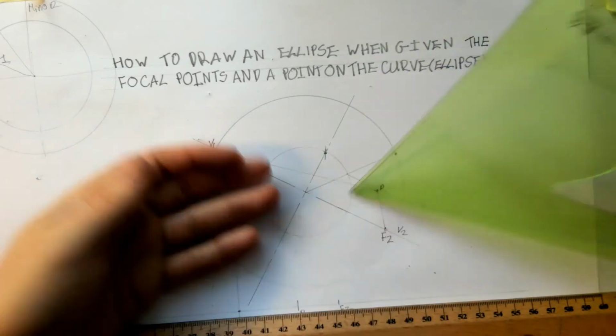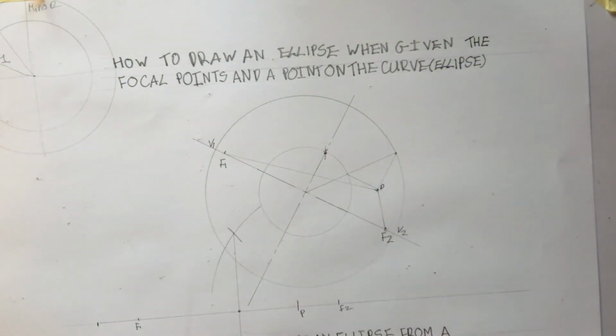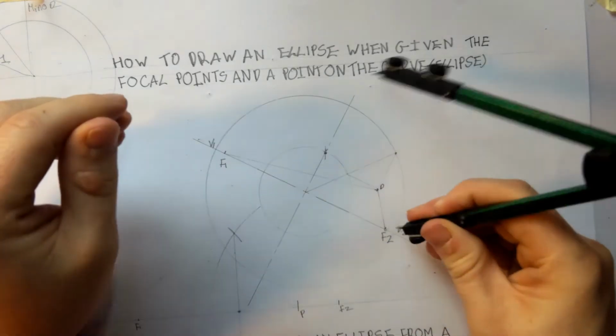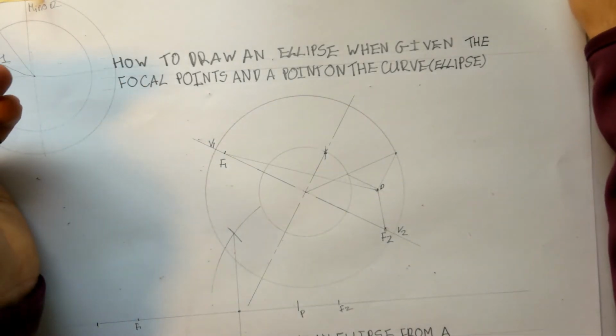So divide it up into 60/30. I'm just going to pause while I do this. So we have that done.